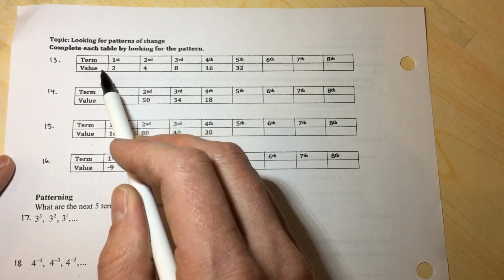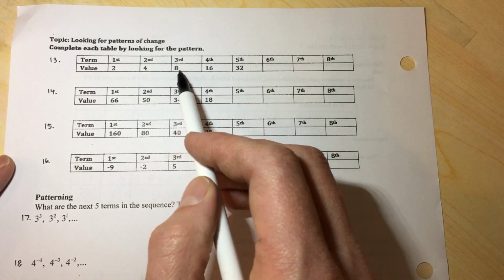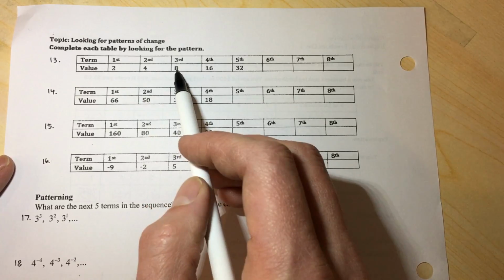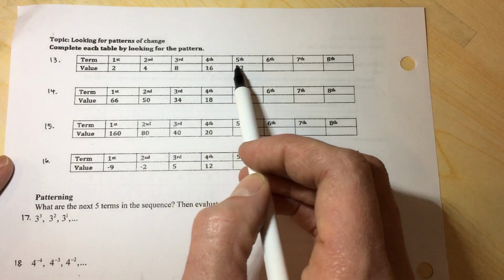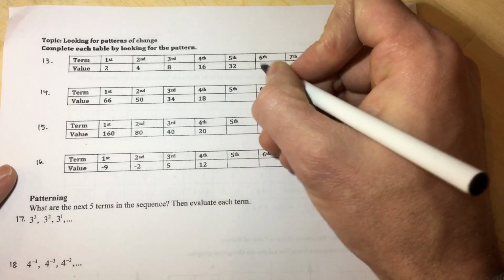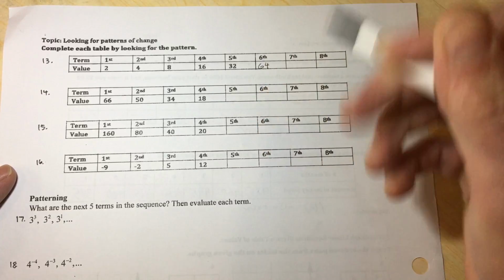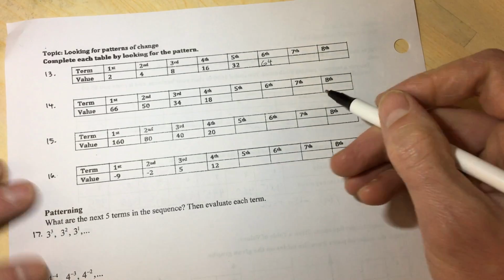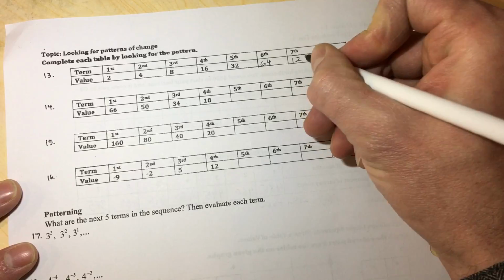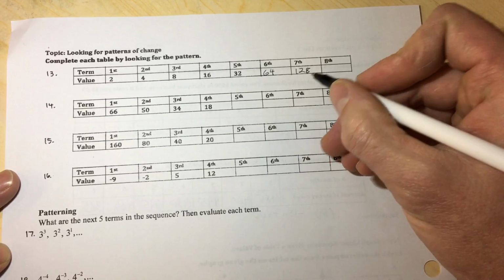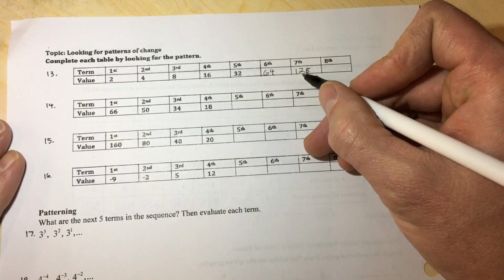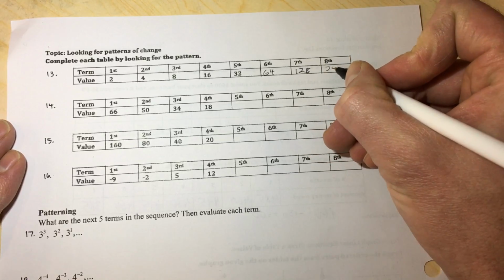Some people might say, well, they're adding 2, but 4 plus 2 is not 8. But 4 times 2 is 8. And 2 times 8 is 16. And 2 times 16 is 32. So 32 times 2 is 64. And then 64 times 2 is 128. Oops, not 125, 128. And then 128 times 2 is 256.